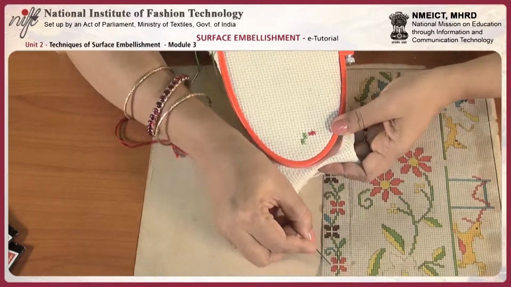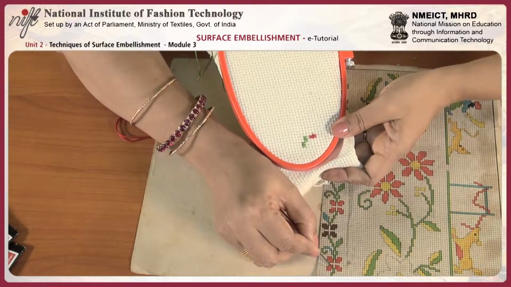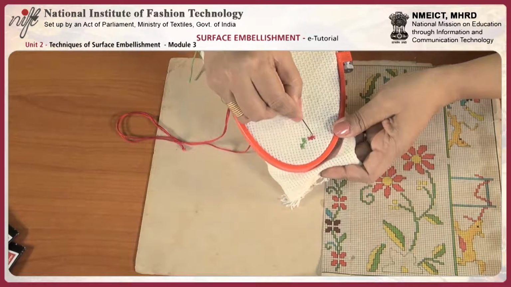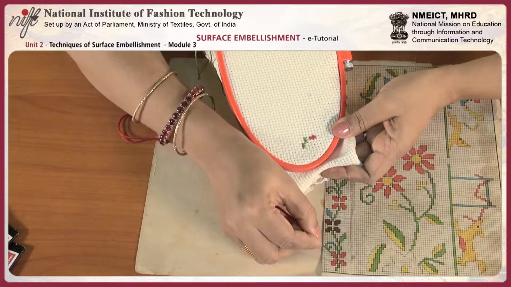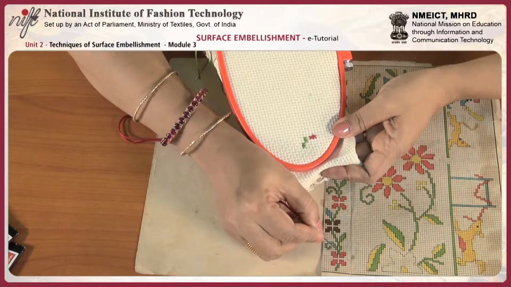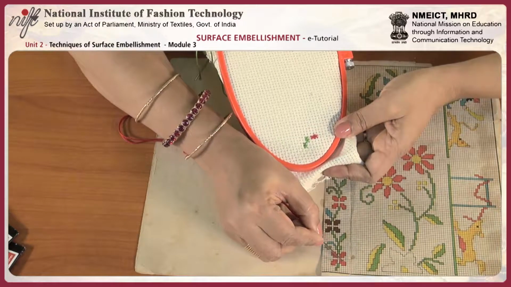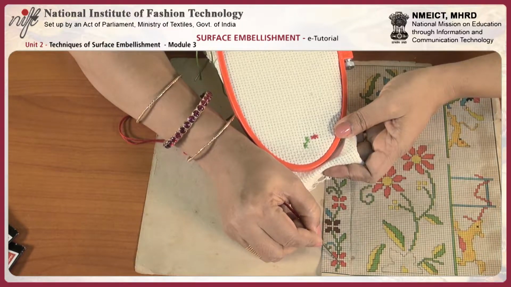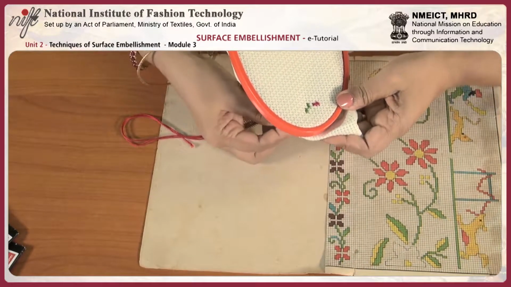Now you can see after this green you have one space and two crosses. So I have given one space and two crosses. Then you can see just on top of the red one you have three boxes, three squares, like straight to this and one extra. Same way you continue doing this.